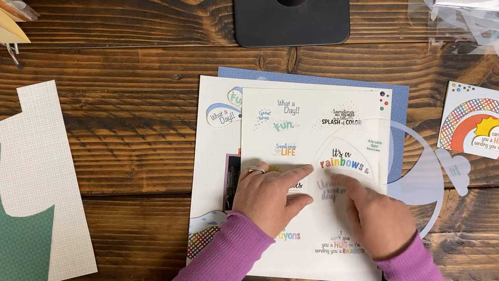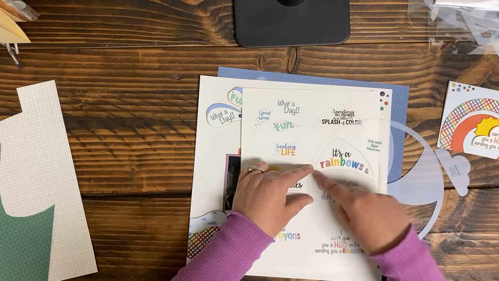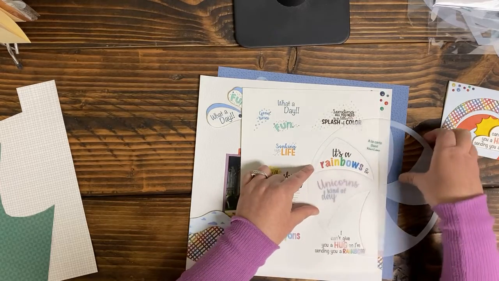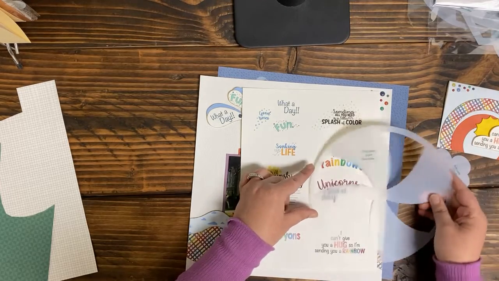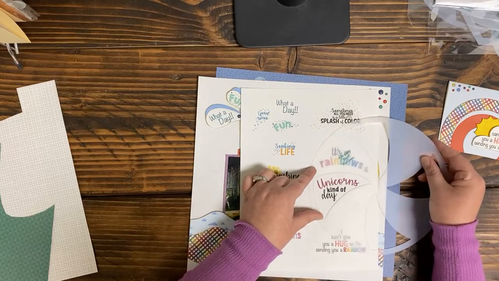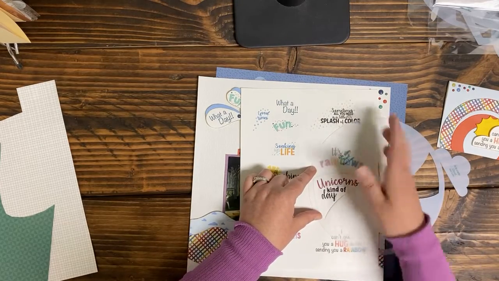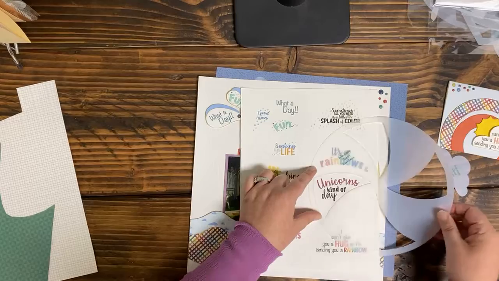So I would do what I just showed you. I would cut out this one and then I would turn it to then cut out that one, and I would line them up here on this side together. They work together, okay?